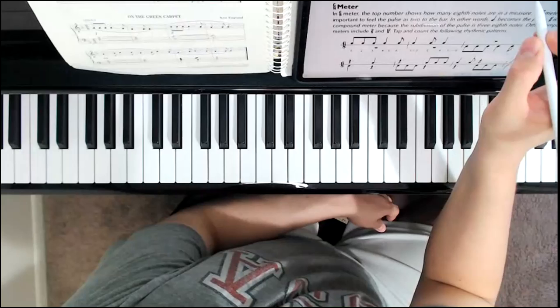1, 2. And as you can hear, the click stands for the downbeat, or the strong beat, of course. So the downbeat meaning 1 and 4, or 1 and 2, but mostly because of a 6/8, 1 and 4.